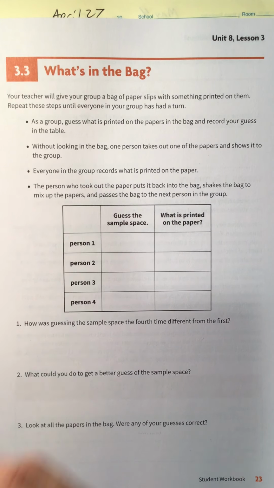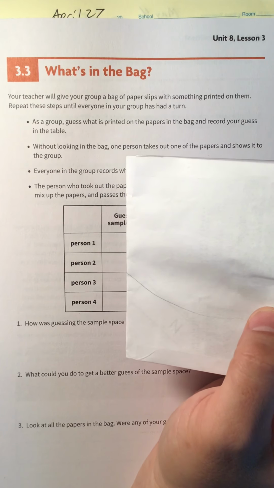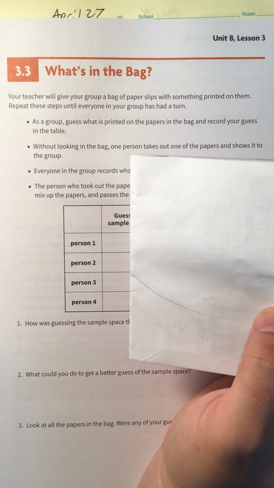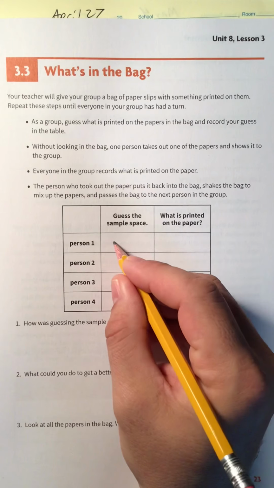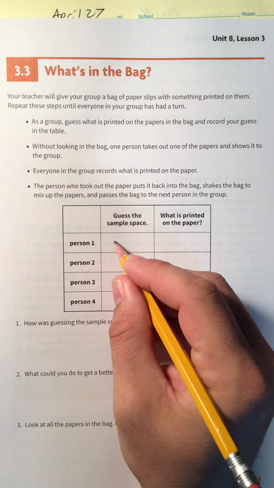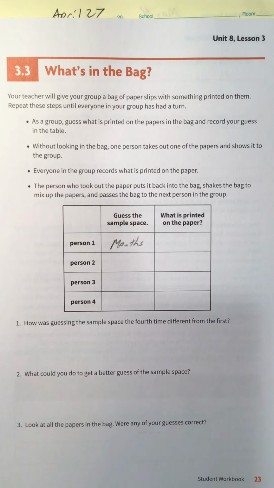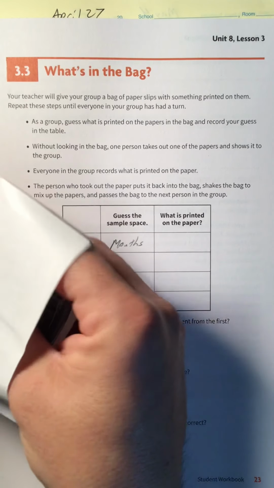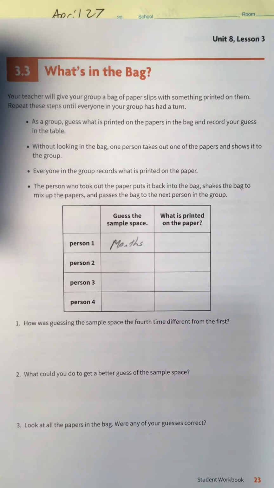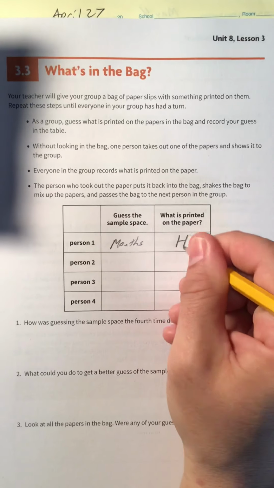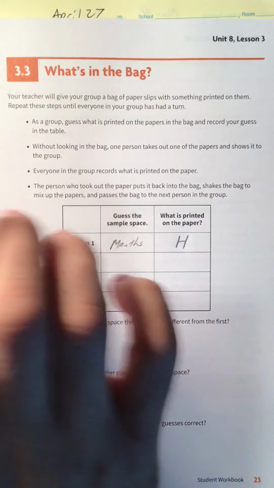Okay, so first person. So let's say you're trying to guess what's in here. Any idea? Probably not. Okay, I don't even have a guess. Months. I have no idea what's in here. Okay, so I'm going to draw. And it's the letter H. Okay, putting it back in, picking them up.